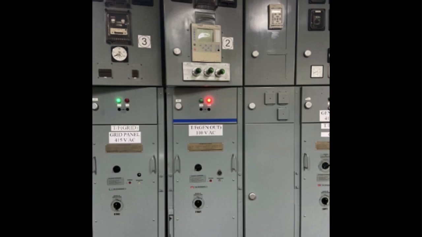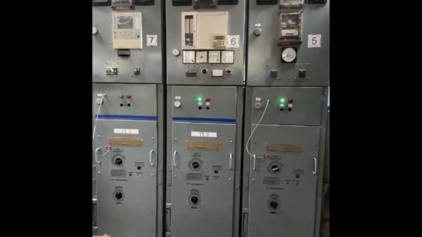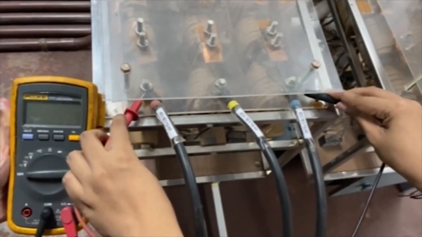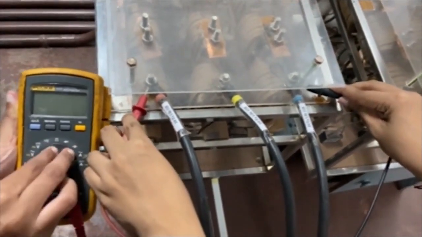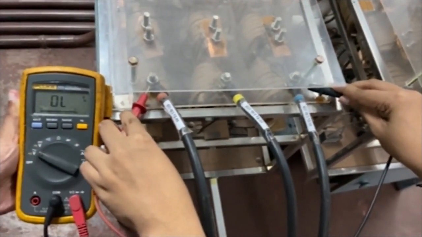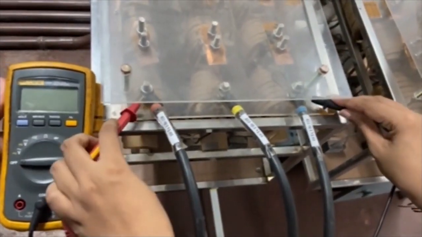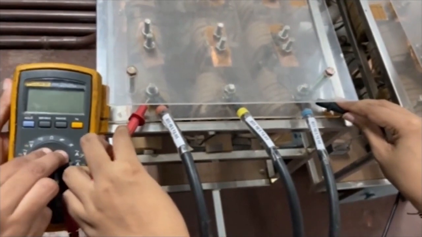Then turn on circuit breaker 2 to energize the bus bars and circuit breaker 6 to energize transmission line 1. Then measure the line-to-line voltage at the sending end of the transmission line. Next, measure the line-to-line voltage at the receiving end of the transmission line.